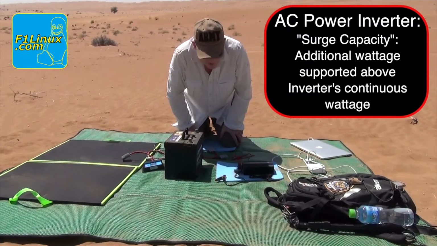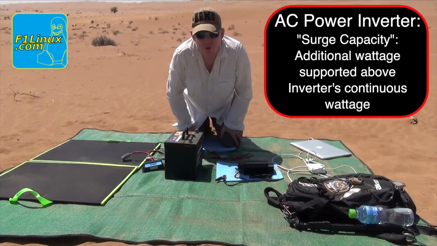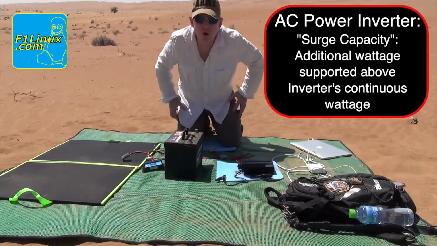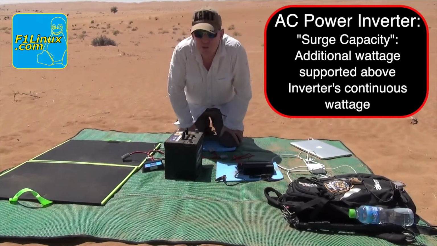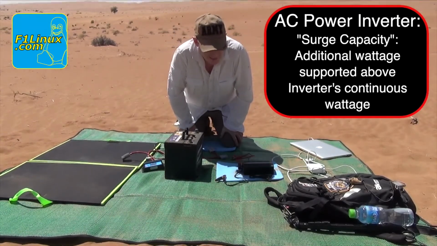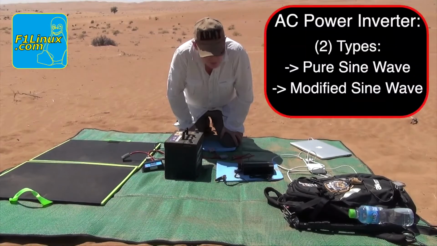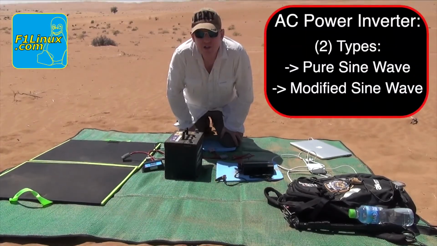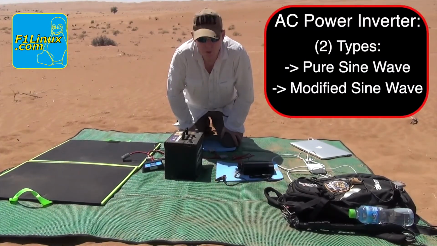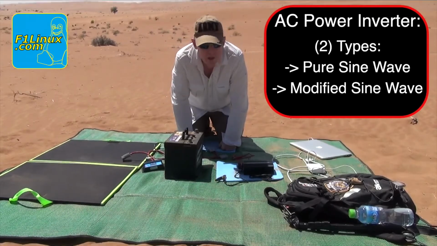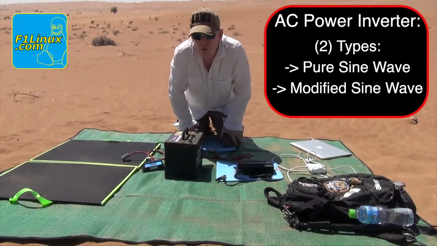So you have to be both aware of total wattage of connected devices, as well as devices that may surge on startup, and that will inform your choices about purchasing an inverter. Now, there's two types of inverters: modified sine wave and pure sine wave. Pure is the better of the two, but it's also more expensive.